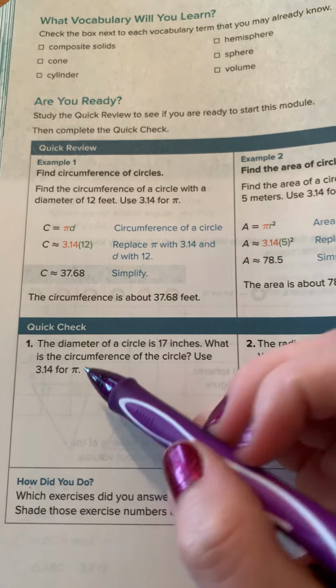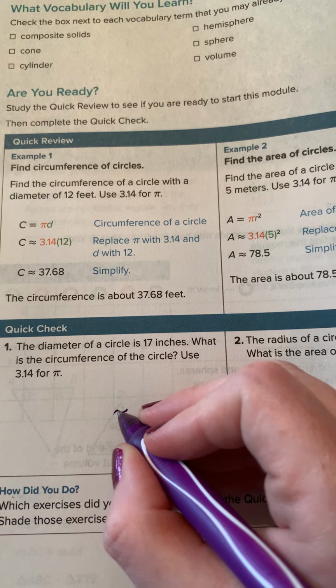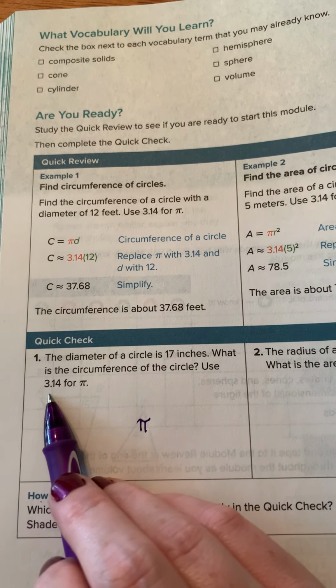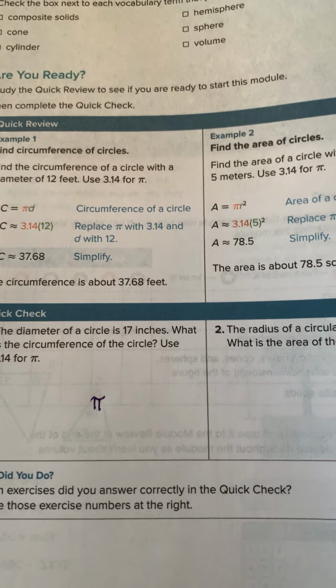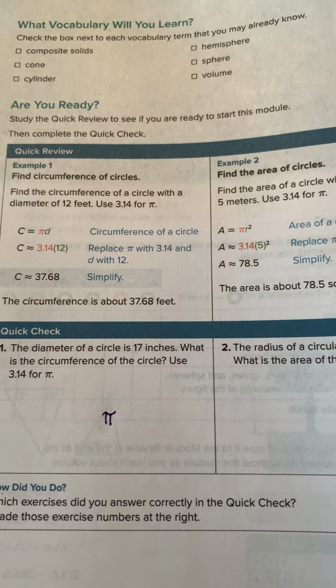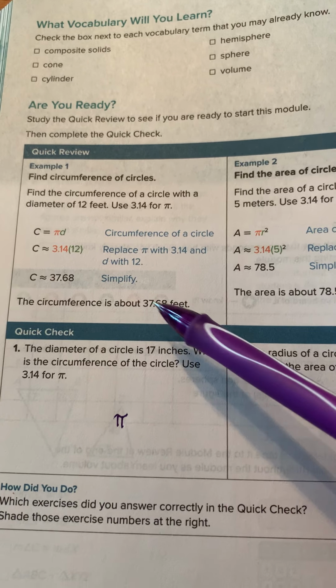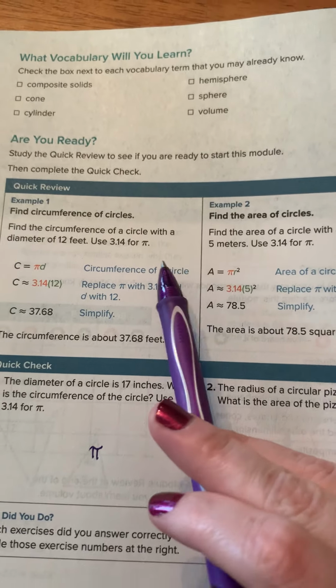But here we are. We have the pi symbol, which is kind of like a little tilde with two vertical lines. It represents 3.14. Remember, pi actually goes on and on, indefinitely, infinitely. It just keeps going, 3.14159, and so on.